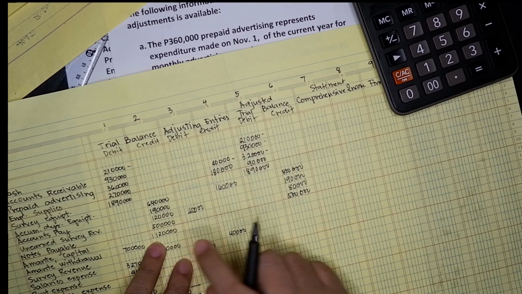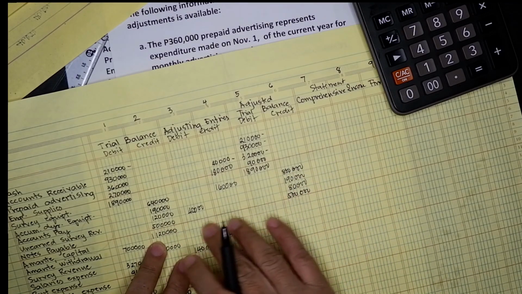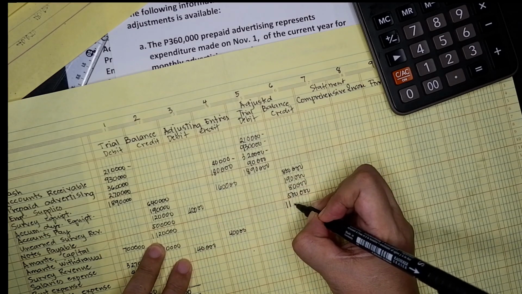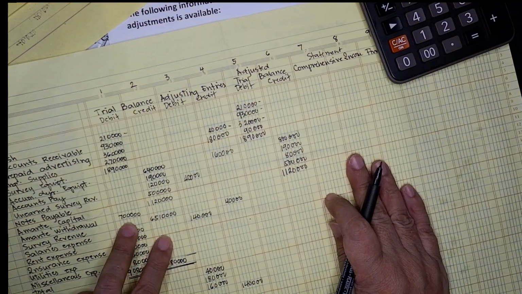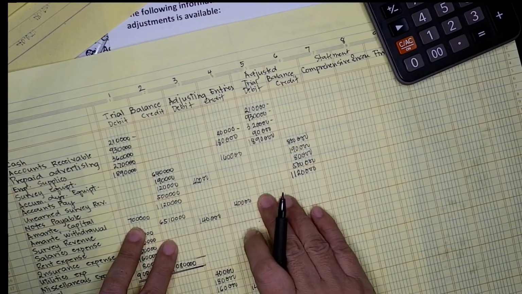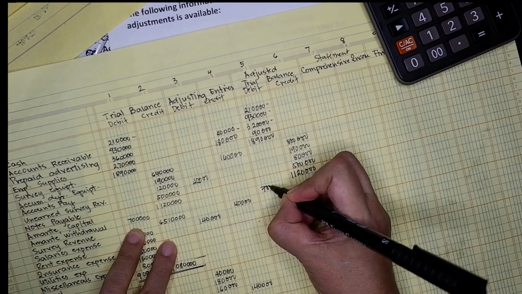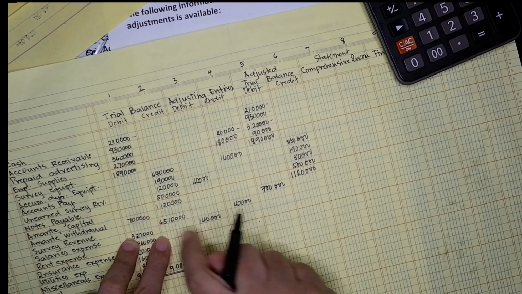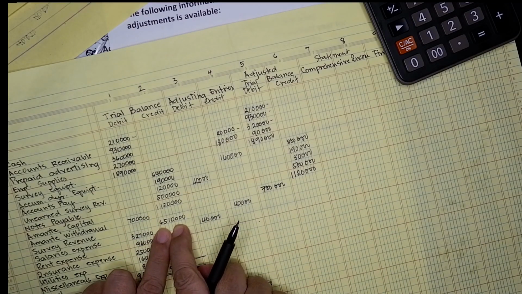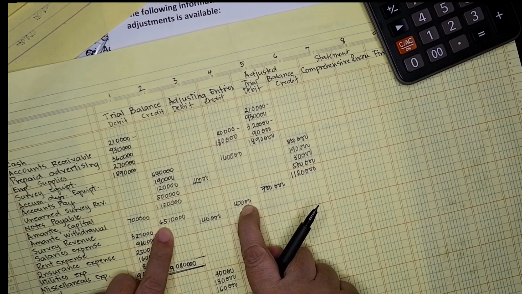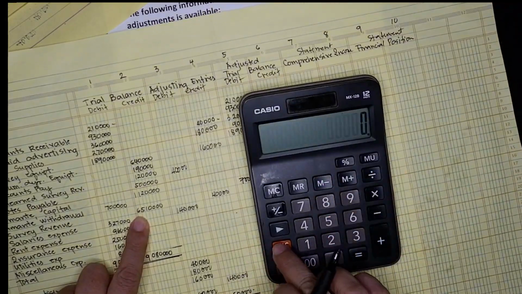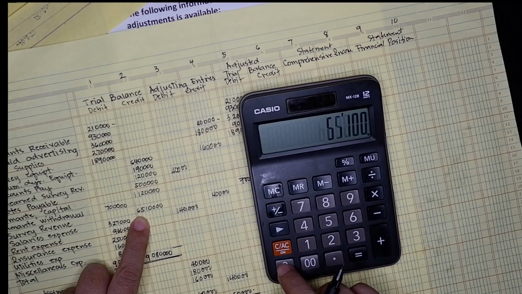We have 1,120,000. 120. We have 700,000. The same. Debit. From debit to debit. We have survey revenue. 6,510,000 credit and 40,000 credit. So, credit is add. So, 6,510,000 plus 40.